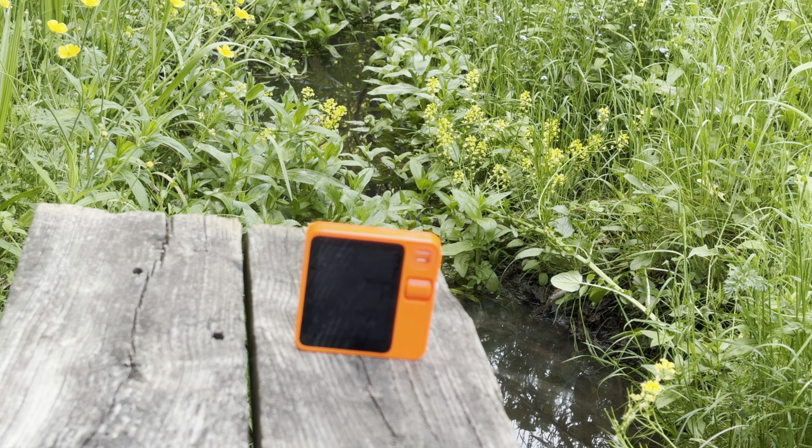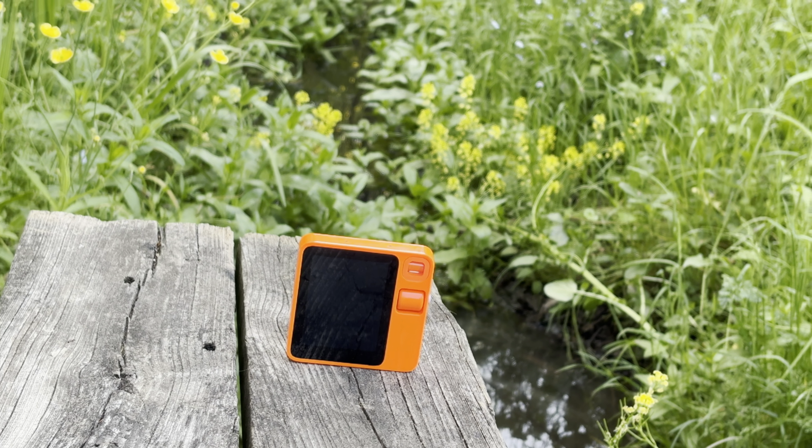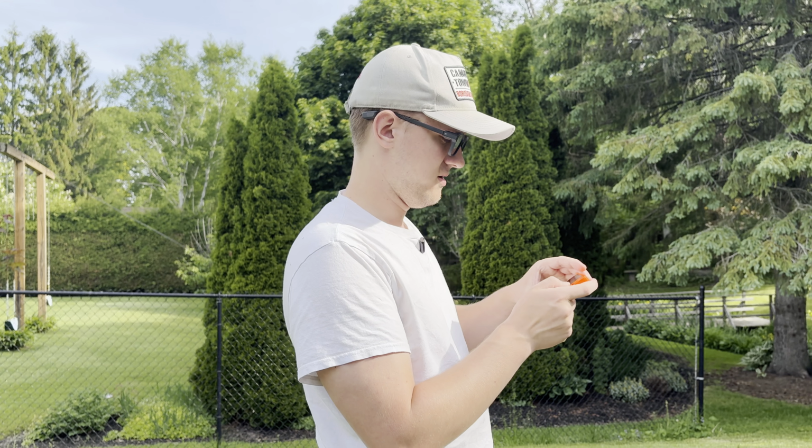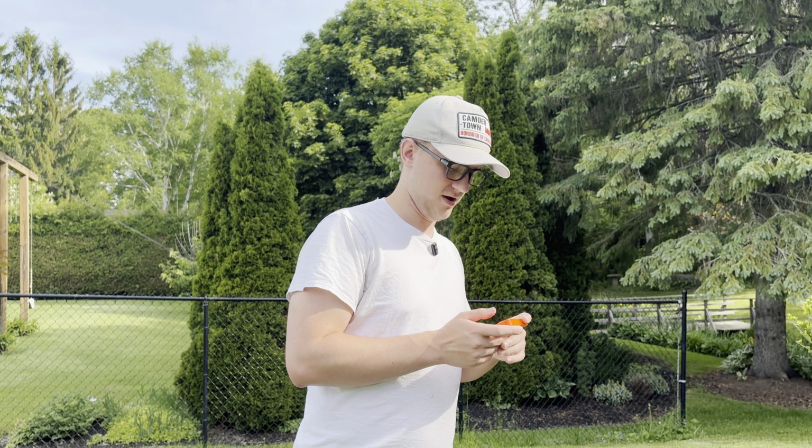Today's actually a really good day to talk about the camera features because they just updated the AI image model that they use to ChatGPT 2. So let me show you. I'm going to open up the camera. I am not connected to the Wi-Fi.